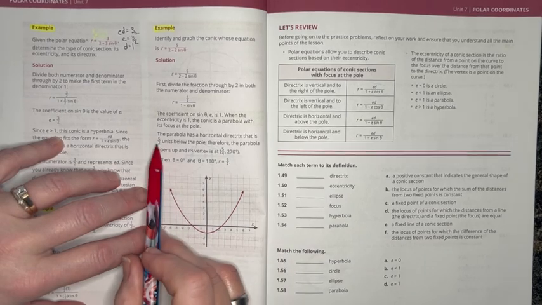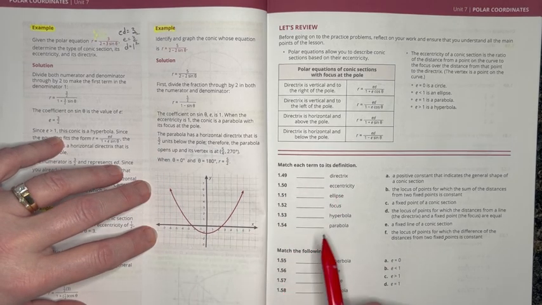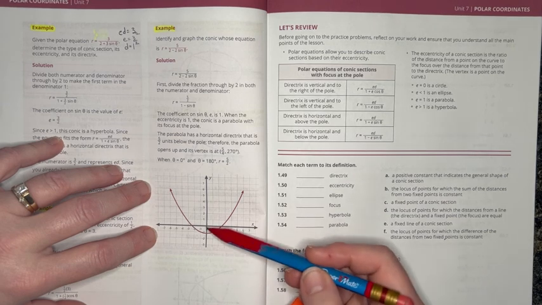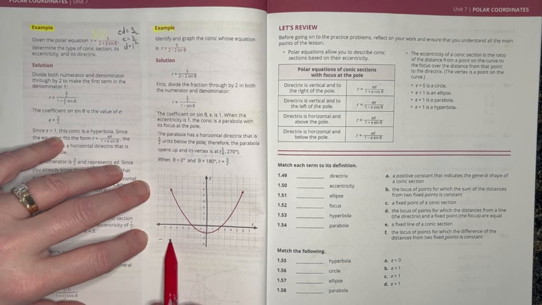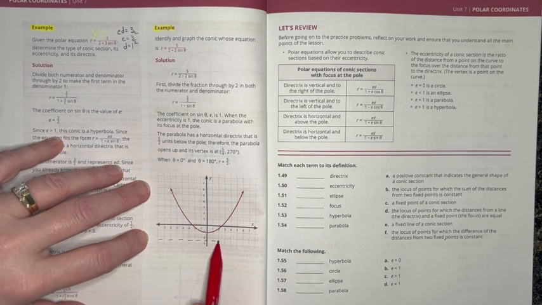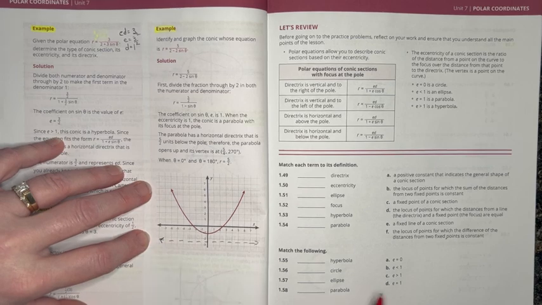If our directrix is below the pole at 5 over 2, remember that's a distance. So 5 over 2 below the pole is 2.5. I like to actually show my directrix on my graphs, so I would put it in as a dotted line.